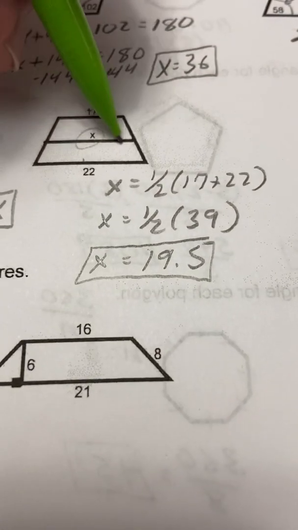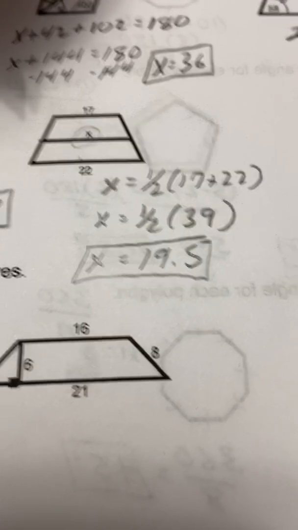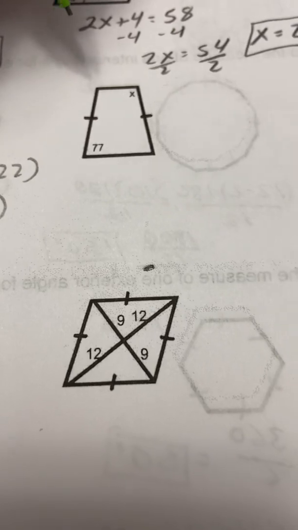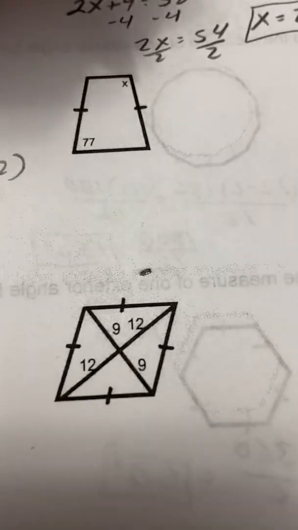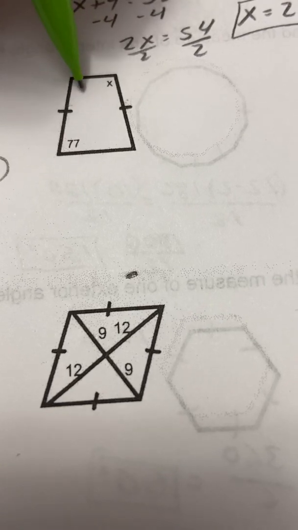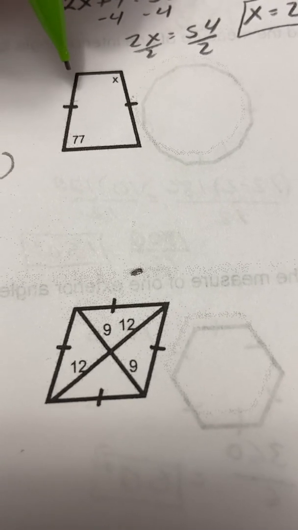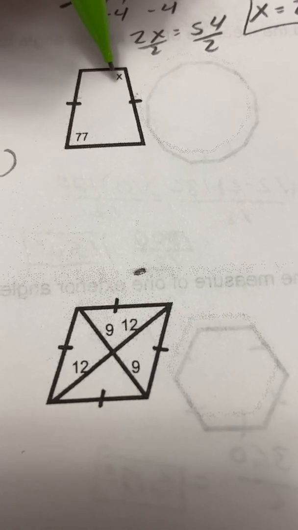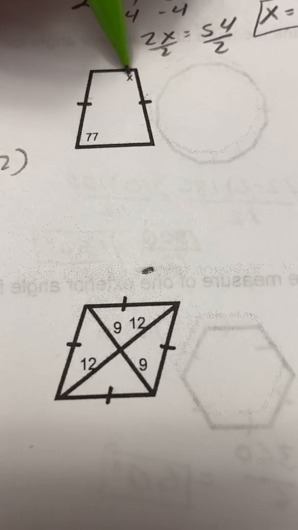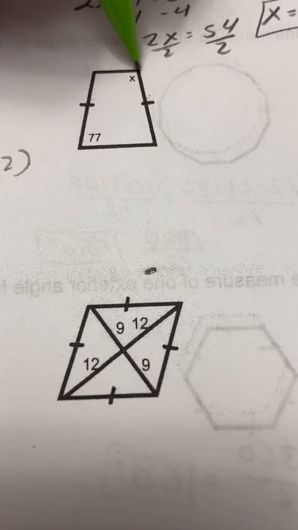So the length of this segment here is 19.5. All right, another trapezoid. Tells us that these sides are congruent, so we know it's an isosceles trapezoid. And the rule in an isosceles trapezoid is that the base angles are going to be congruent on each base.